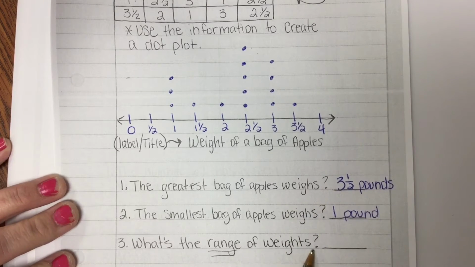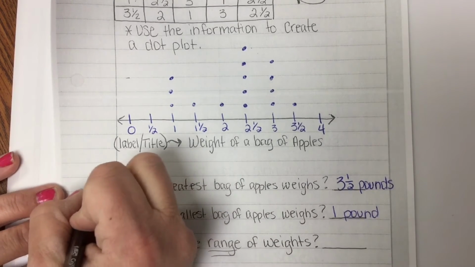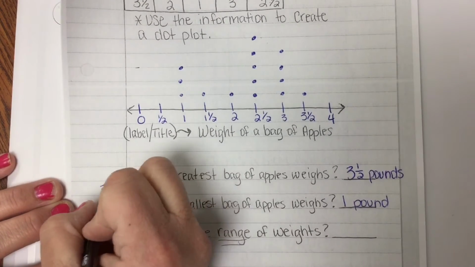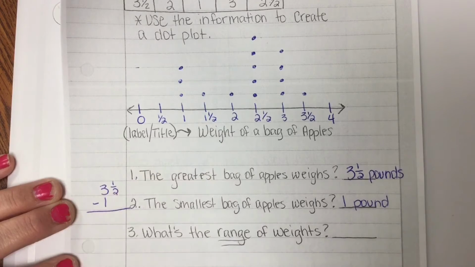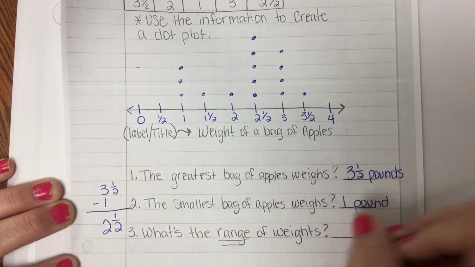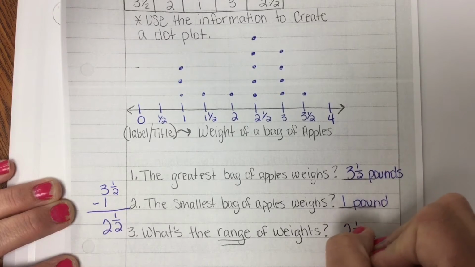And what's the range of weight? So if I have 3 1/2, and I'm going to take away 1 pound, 3 minus 1 is 2, and the fraction stays the same. So it's 2 1/2 pounds.